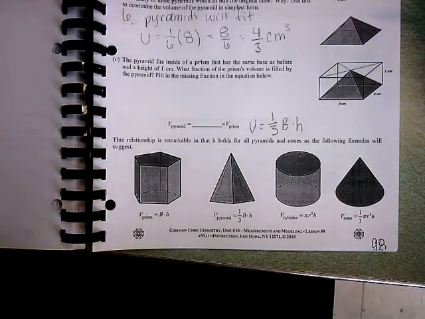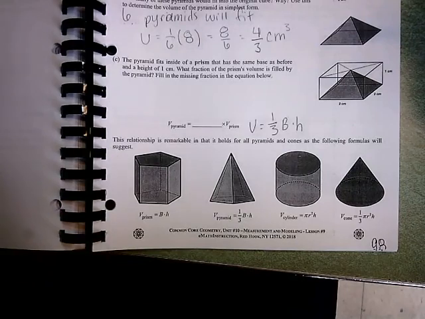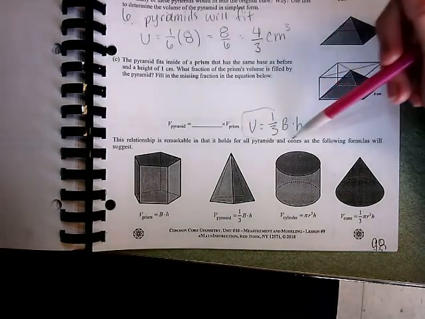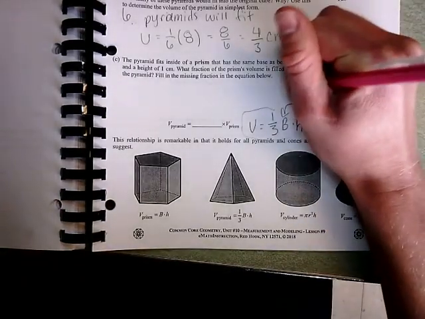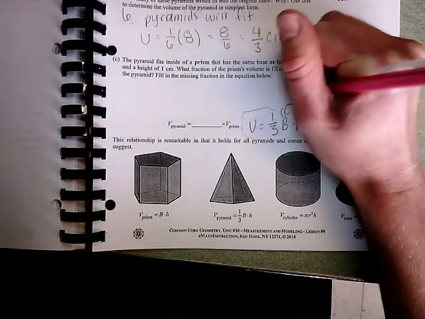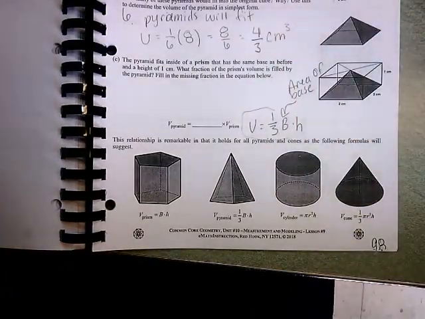But as I talked about before, the base of the pyramid could be anything. It could be a triangle, a rectangle, or a square. So the volume of a pyramid is just 1/3 the area of the base times the height.